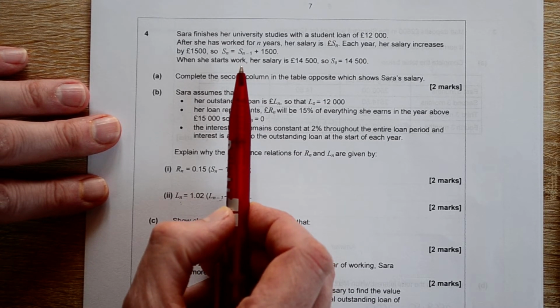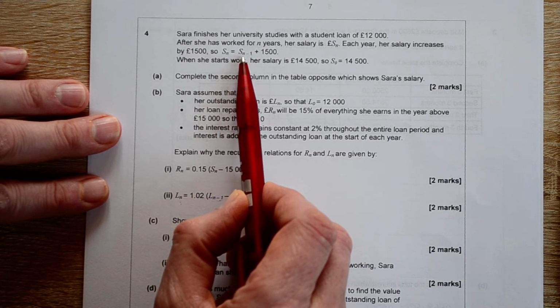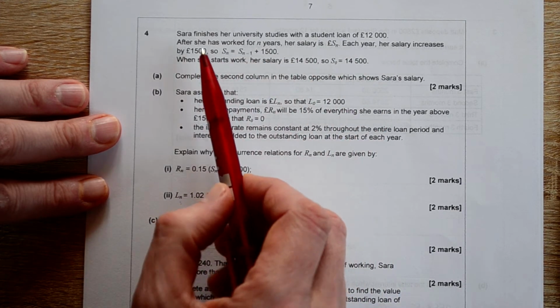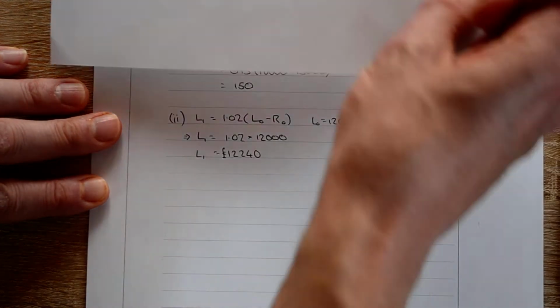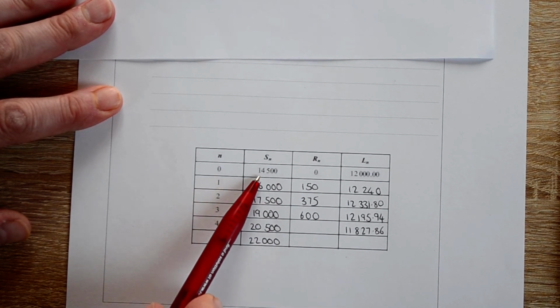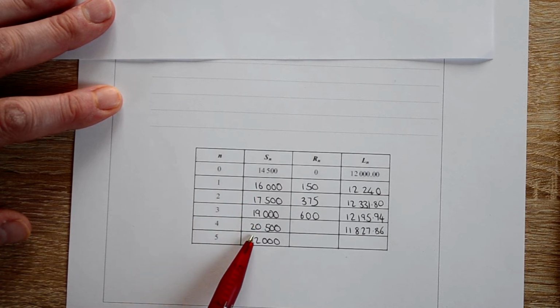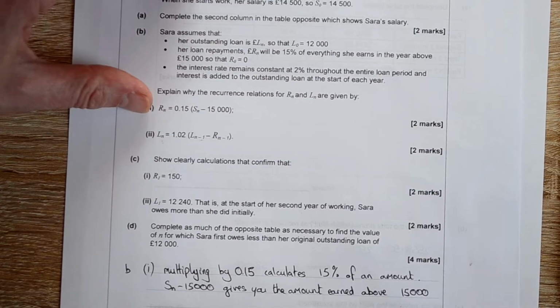But more briefly now, what this means is her salary one year is equal to her salary the previous year, add on 1,500, which is just what it says there, isn't it? Each year, how much it goes up. So there's the table on the next page, and you just say what do you get if you add on 1,500, and again, and so on. So that's 2 marks.